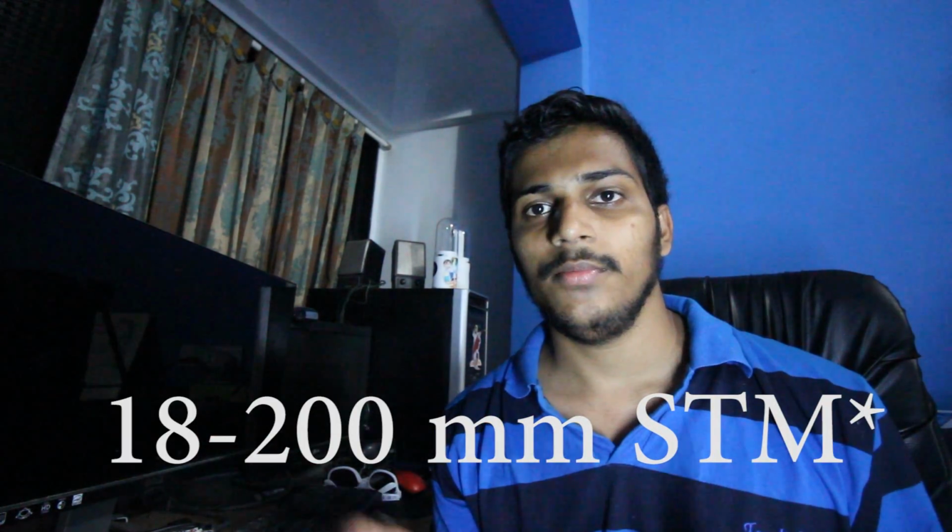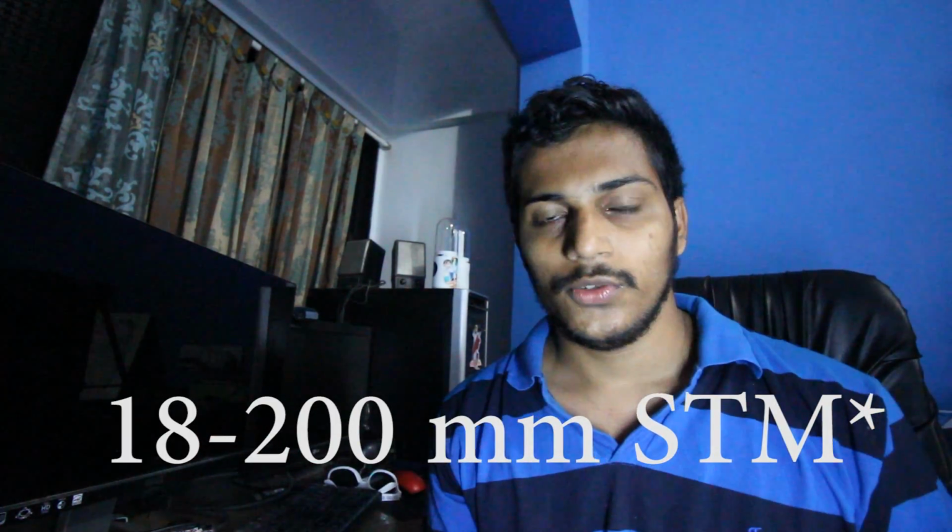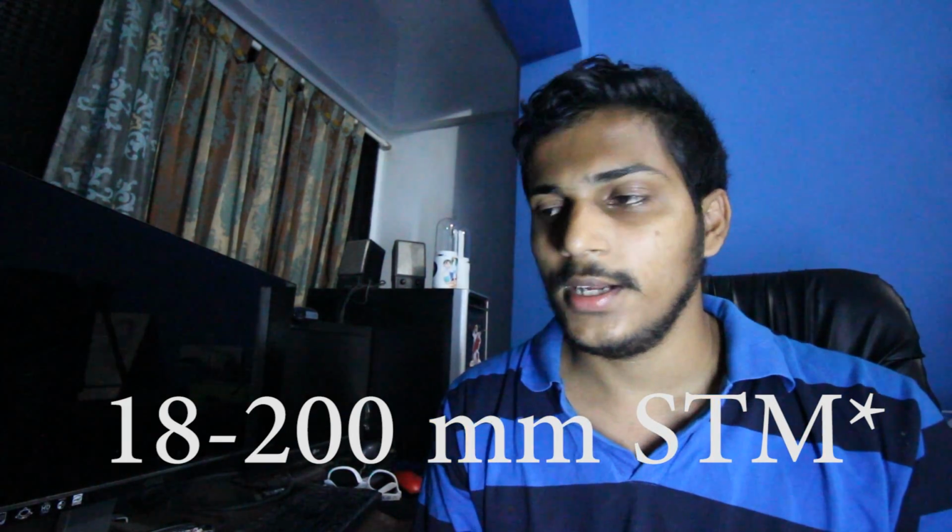He also uses the 18 to 250 mm STM lens. This is the STM lens, the kit lens that is available with the 7D. Normally he uses cameras like the 7D. The 7D camera is from Canon, by the way. If you don't know properly, it is from Canon.